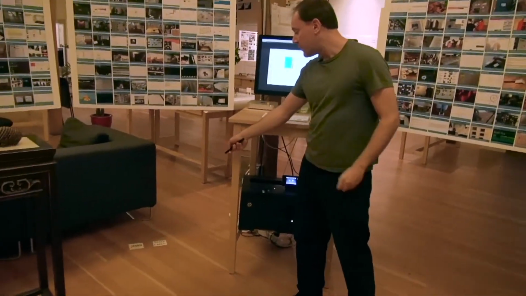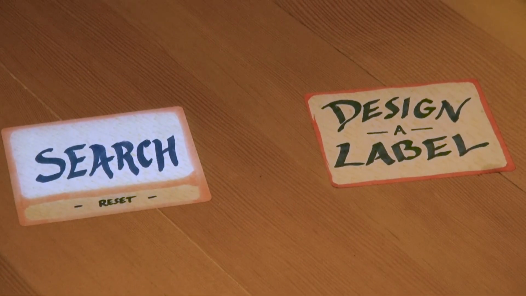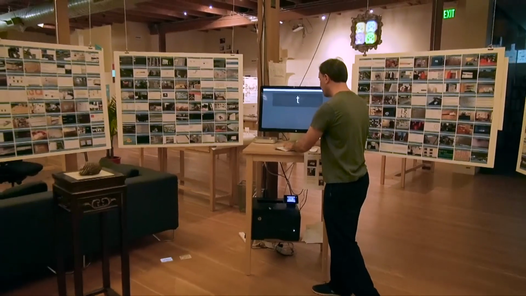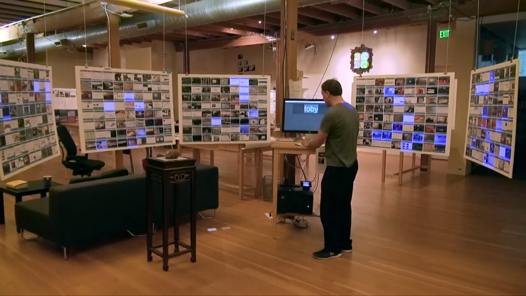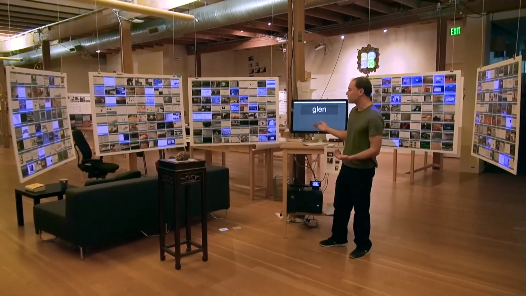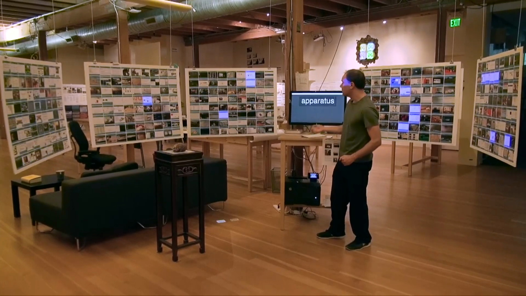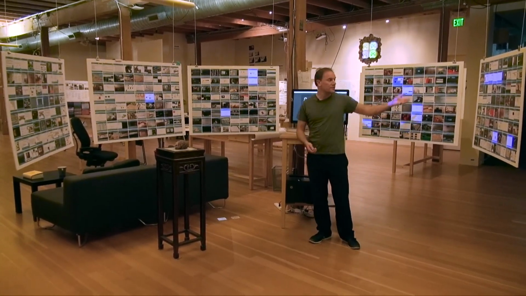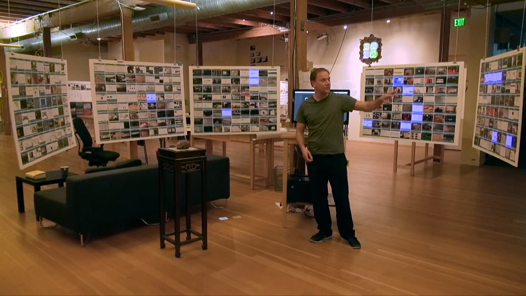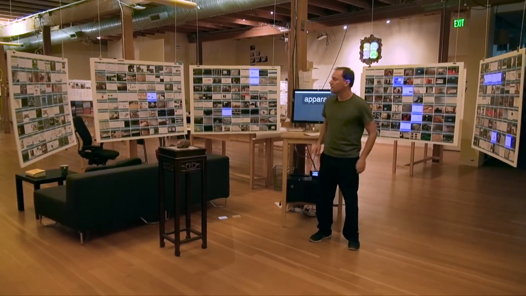So over here on the ground, there's a spot marked search, and I point to that, and I can say, what has Toby posted? And so we see that, right? Or what has Glenn been up to? Searches for Glenn. Or Toby and Josh have been working on a project called Apparatus, and now you can find the apparatus-related thing that you were looking for.